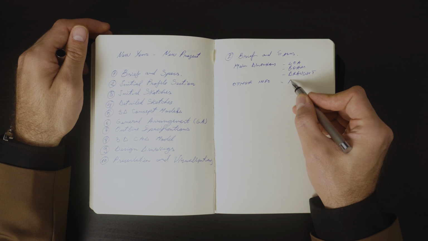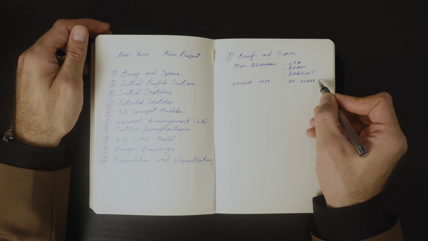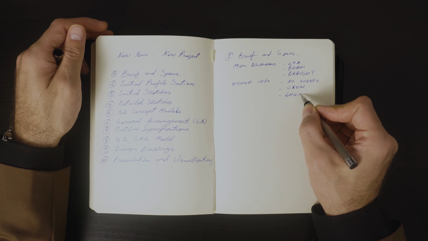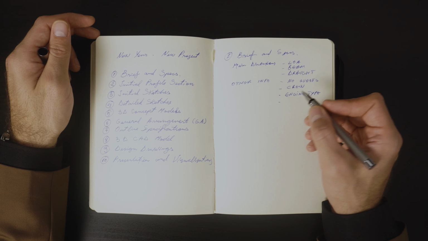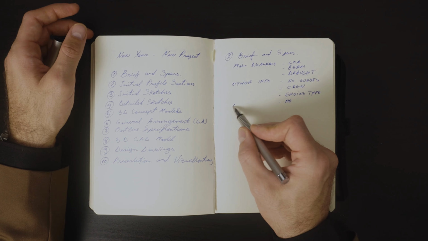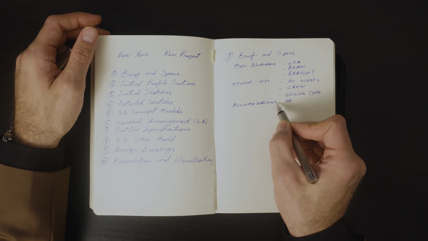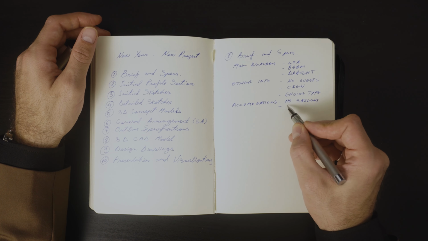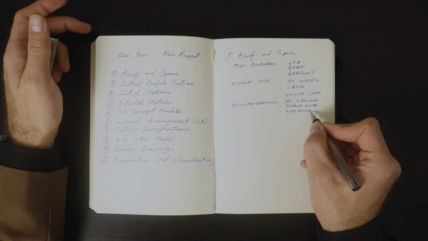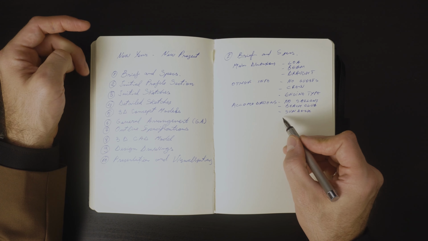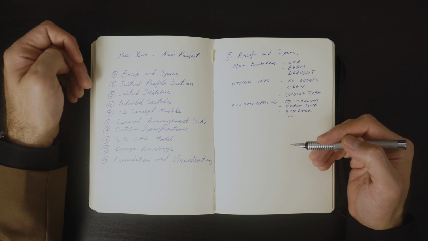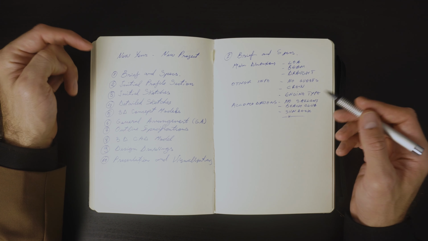Now other info like number of guests, crew, we can go on to the engine type, number of saloons, like accommodation for example, beach club, a sun deck, but this will be stated more on the general arrangement, but also will be included in the brief.